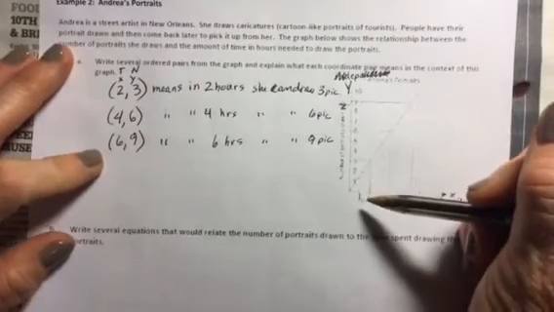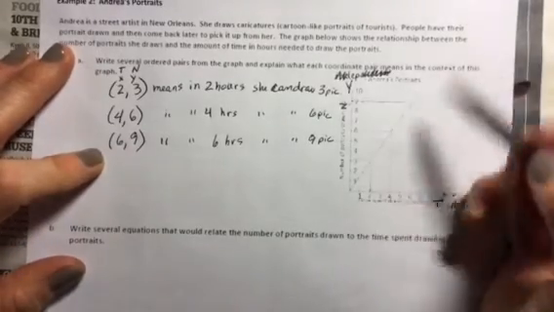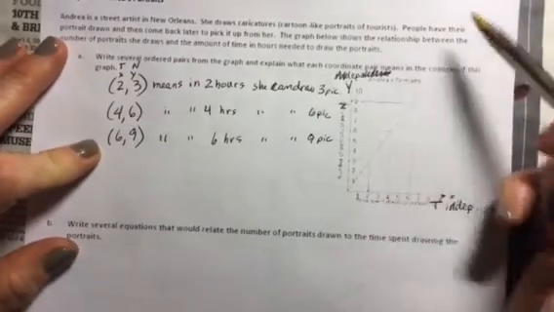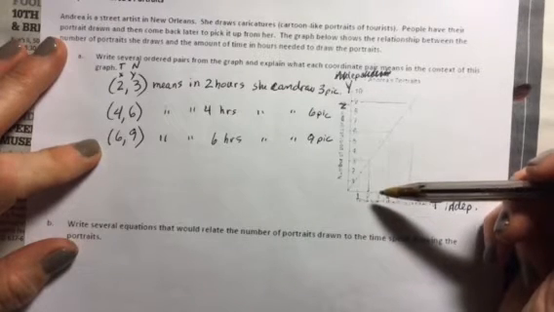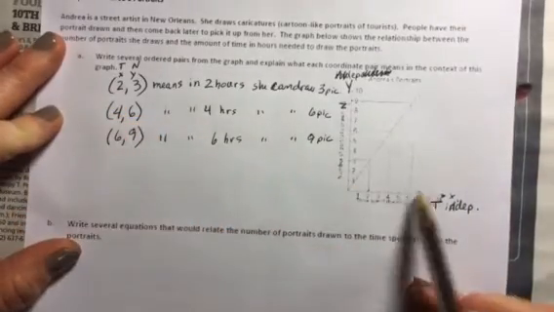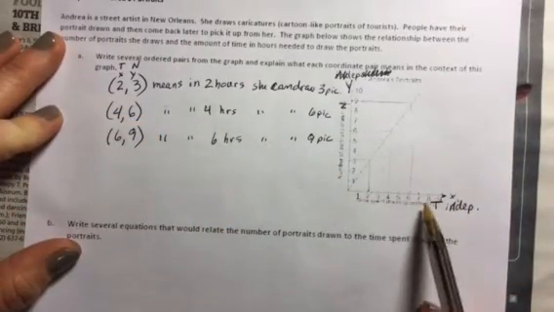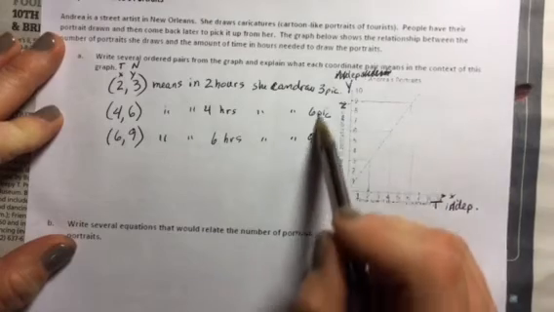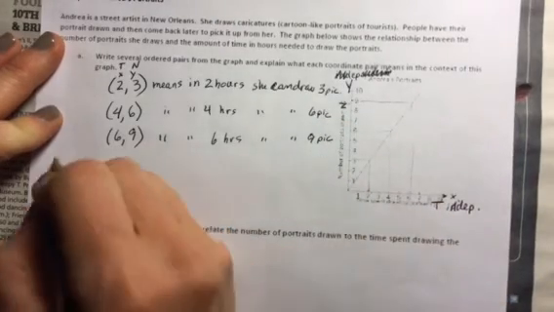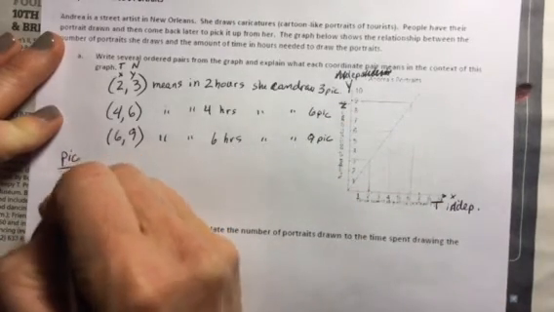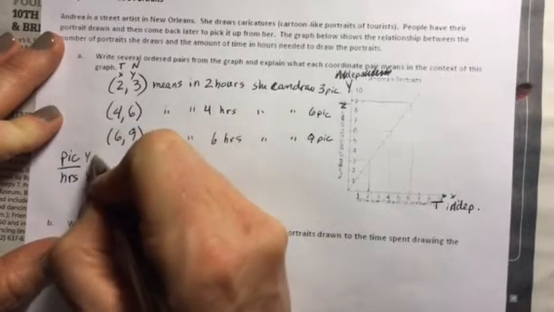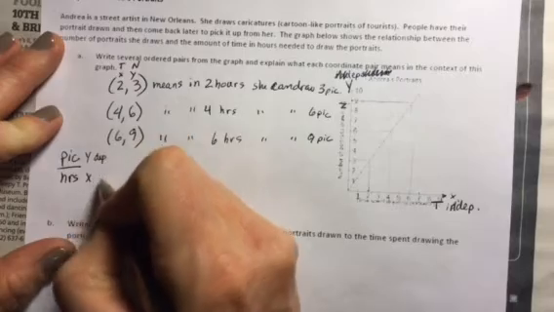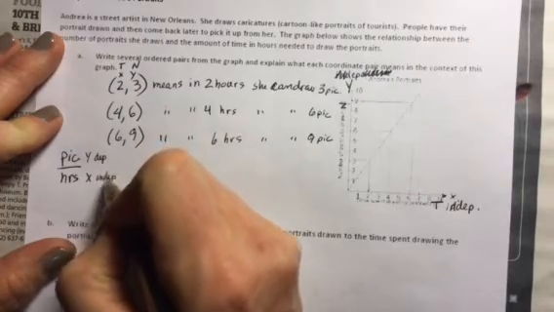Now, what's the unit rate? Well, remember the unit rate is how many pictures she could draw in 1 hour, because we're doing pictures per hour. If it's pictures over hours, then that's going to be y over x, which is the dependent variable over the independent variable.